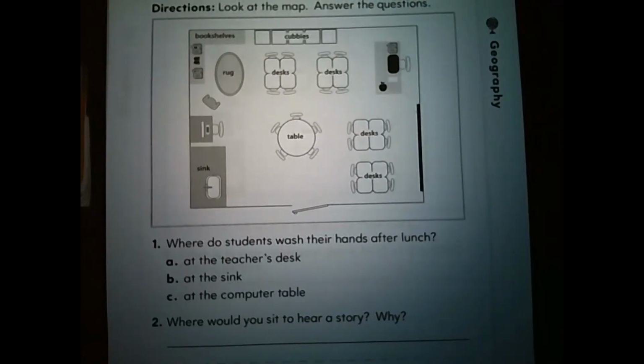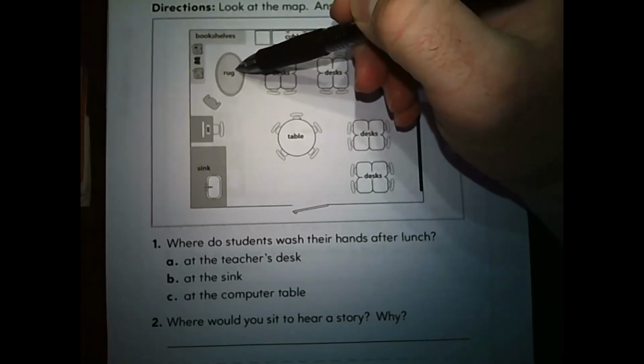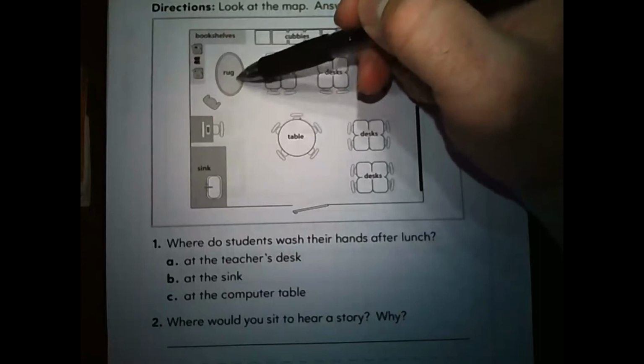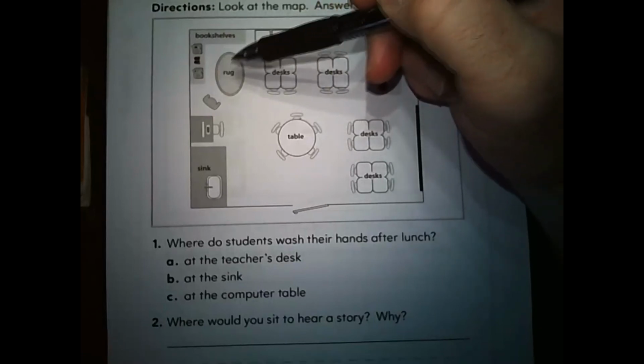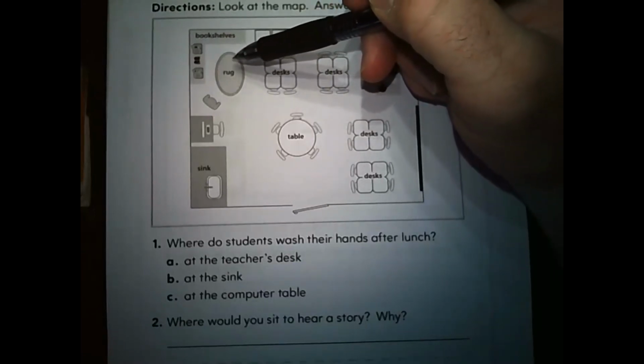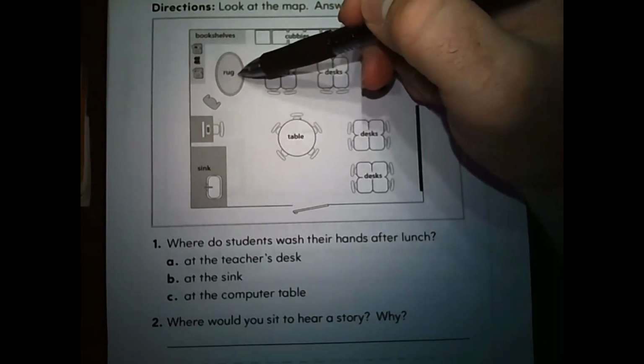All right. And I need you guys to not only tell me where that would be, but also why it would be. So I'm going to give you the answer as to where it would be, but I want you guys to come up with why it would be. Okay? So where would you sit to hear a story? Well, we would all sit on the rug. Okay? Because this is a nice little meeting spot. It's kind of like how we would do our morning meetings, just to go over reading or go over our lessons for the day. Go over our calendar and stuff like that. So we would sit on the rug to hear a story.